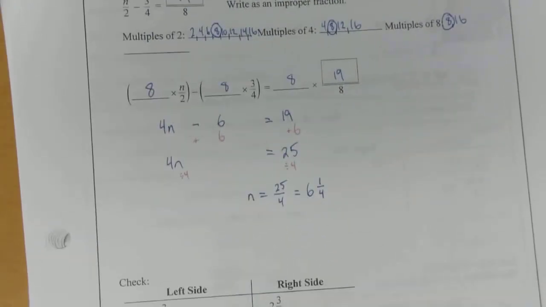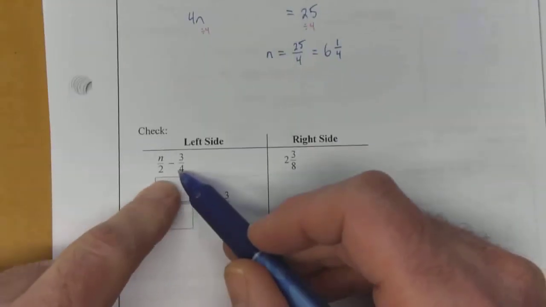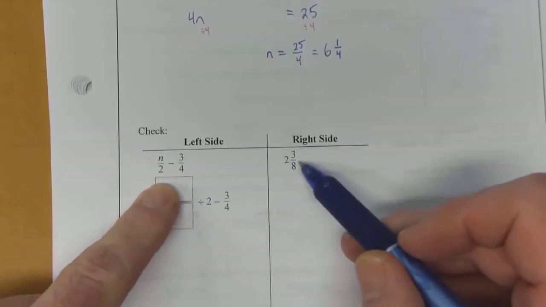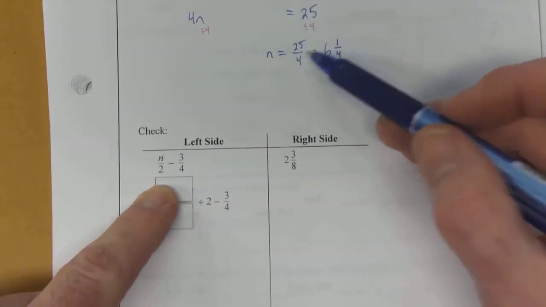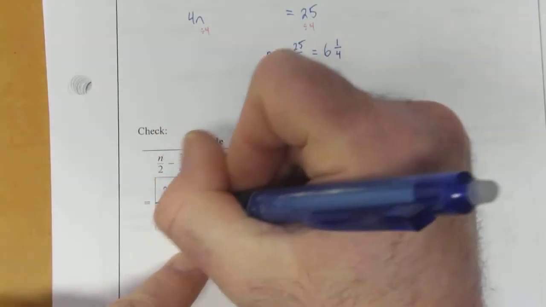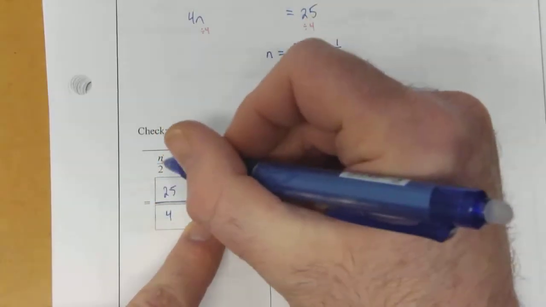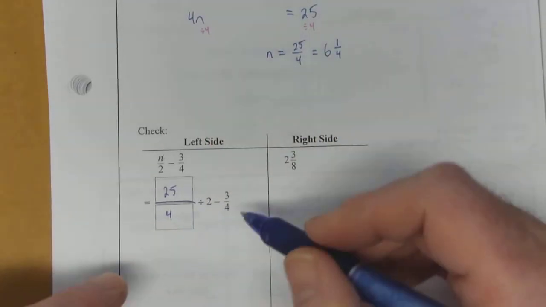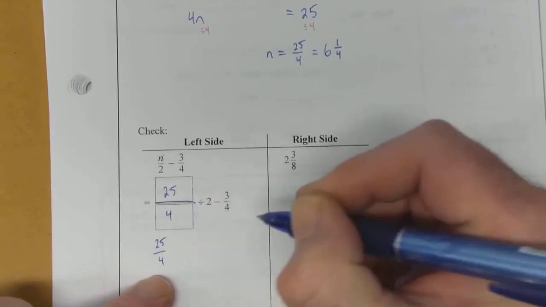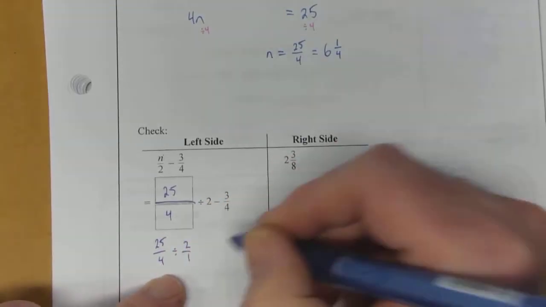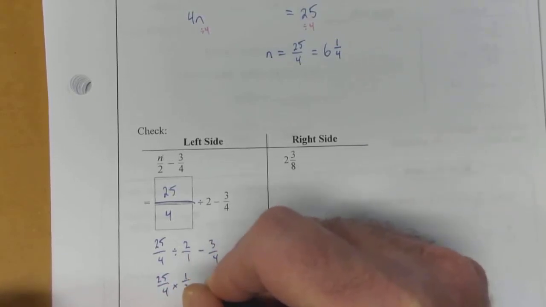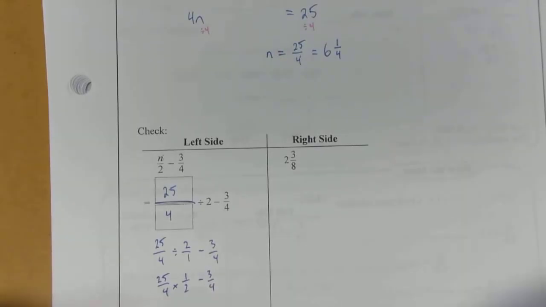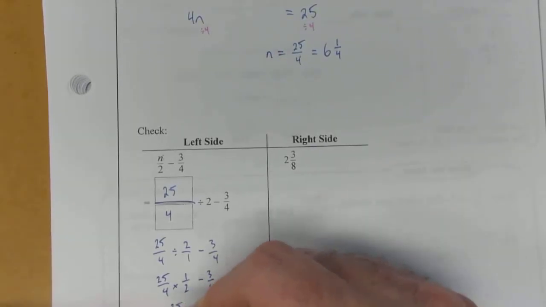So, left side, n over 2 minus 3/4. Right side, 2 3/8. Wherever there's an n, I'm going to substitute in my calculated answer of 25 over 4. So 25 over 4 divided by 2, that's what that is, and then minus 3/4. 25 over 4 divided by 2 over 1 minus 3/4. Well, that's the same as 25 over 4 times 1 over 2 minus 3/4. When I do that math, I have 25 over 8 minus 3/4.